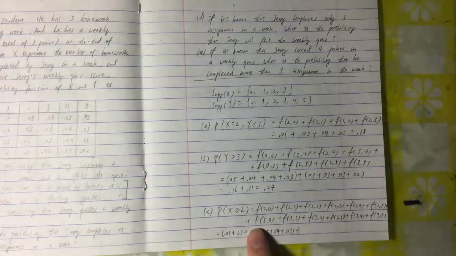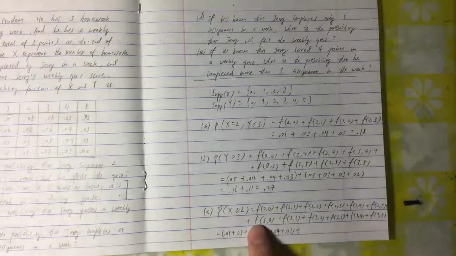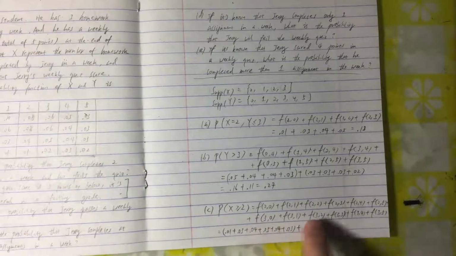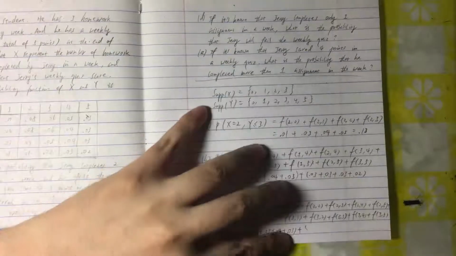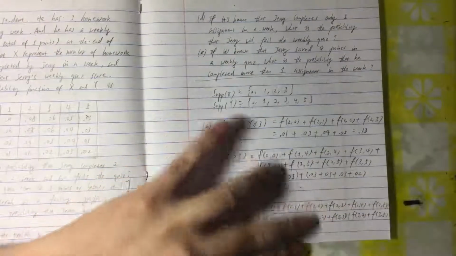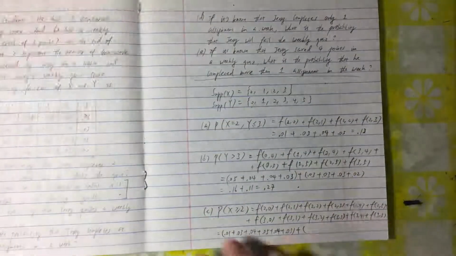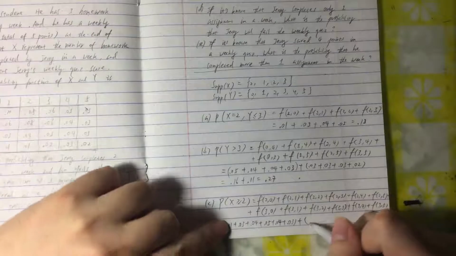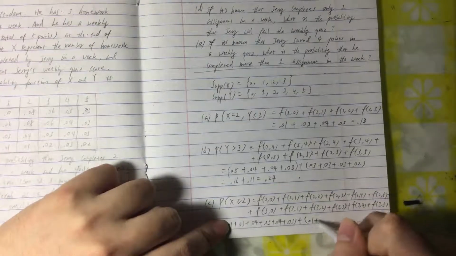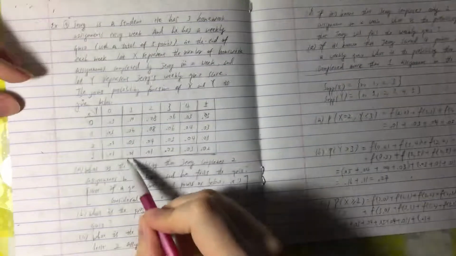Second row: if Jerry completes 3 assignments, he may score 0, 1, 2, 3, 4, or 5 on the quiz. Let's write down all the probabilities. F of 3 comma 0 is 0.01. F of 3 comma 1 is also 0.01.